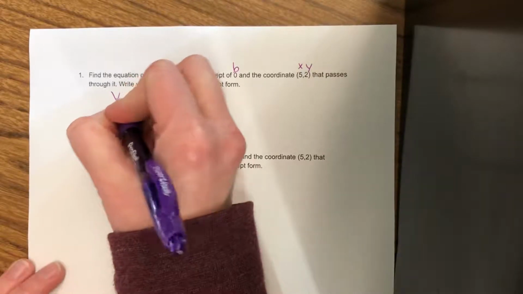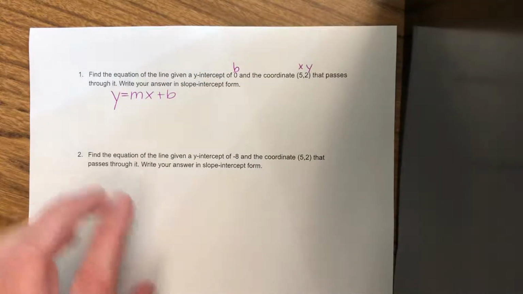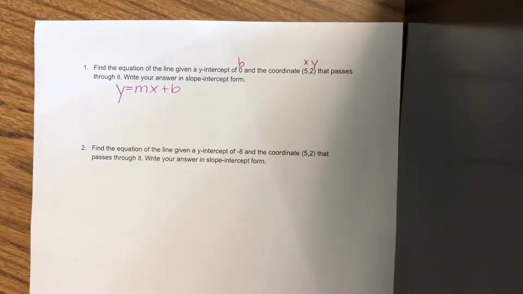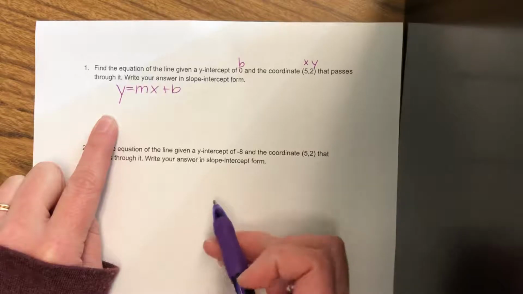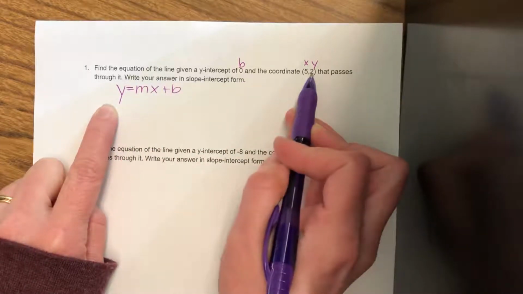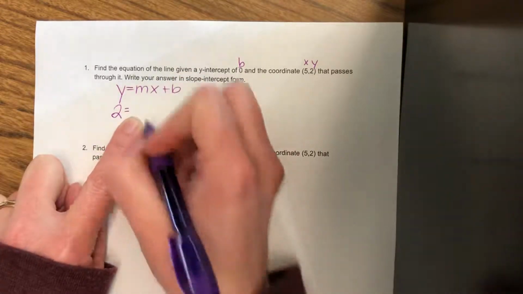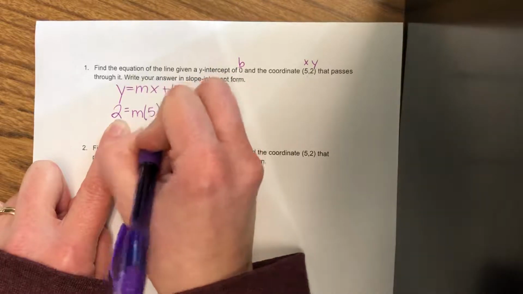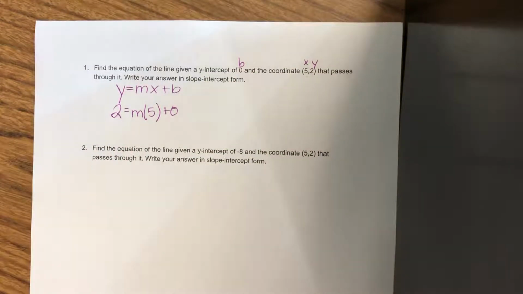Write your answer in slope-intercept form. Well, I know slope-intercept form is y equals mx plus b. Before I can write this equation, I have to know both the slope and the y-intercept, or I can't write the equation. So I'm going to plug in what I know. I know the y, that came from the coordinates, so I'm going to plug in 2. I don't know the m, but I do know the x was 5, and then plus b was 0.